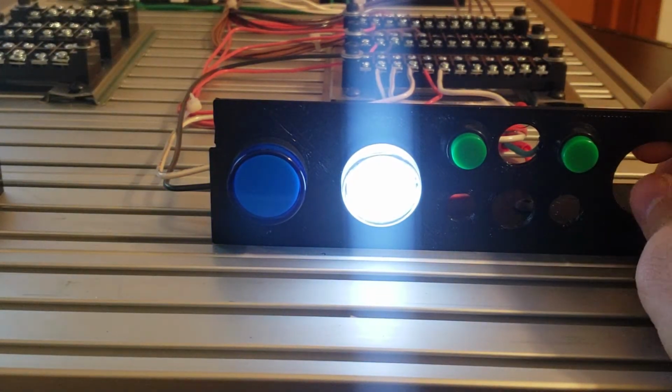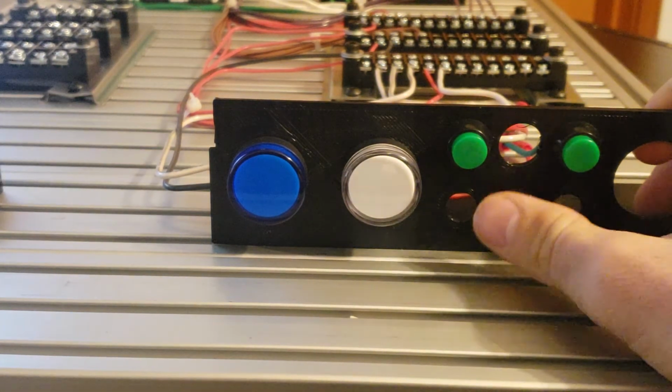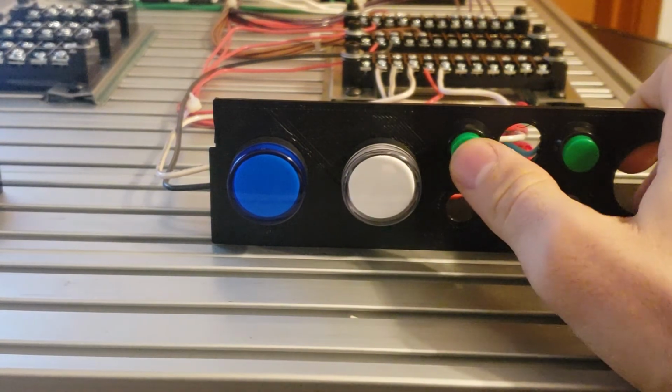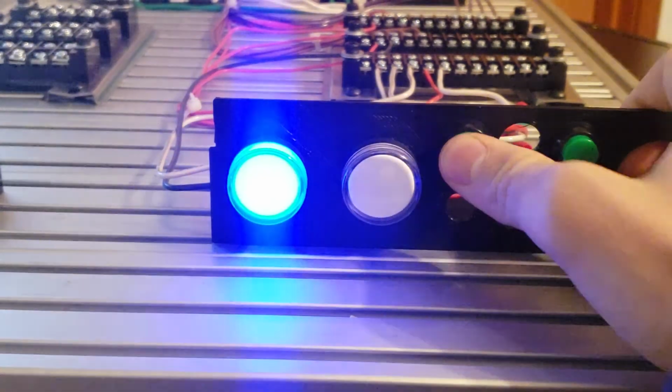So that's the second time, and at any point while it's looping through the cycle, I can hit reset, and then it'll stop the whole thing, and to start it again, I press that button. So yeah, I can stop it, start it.